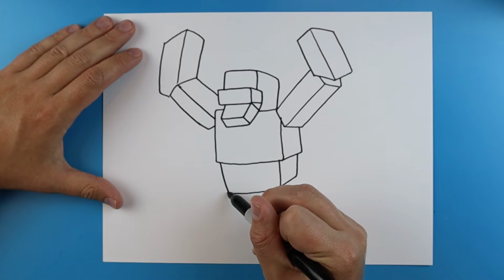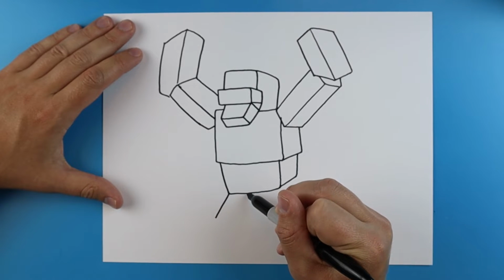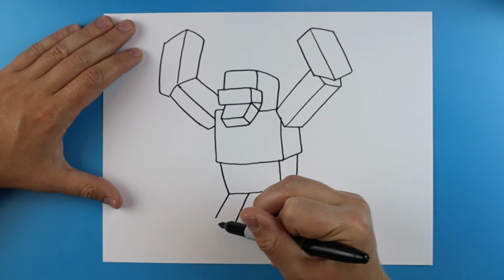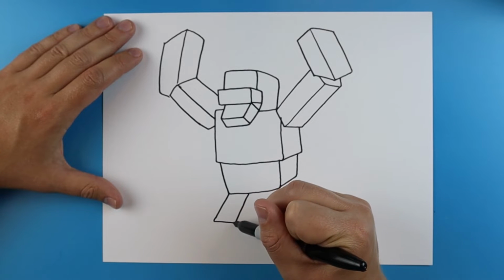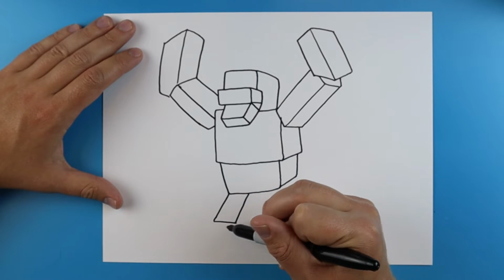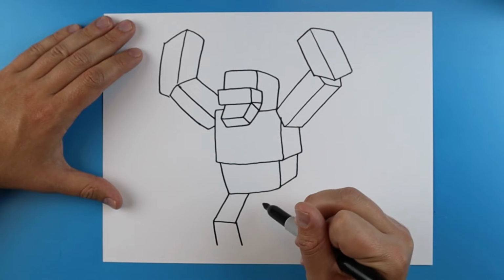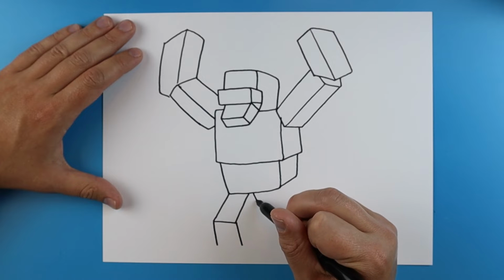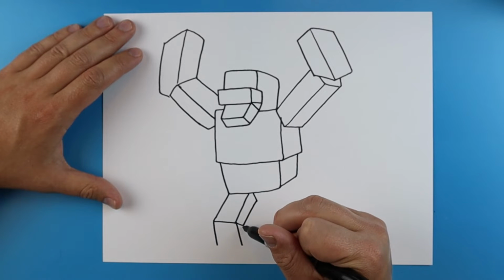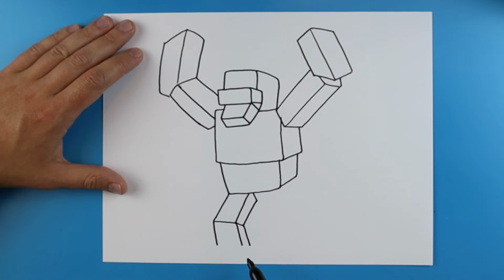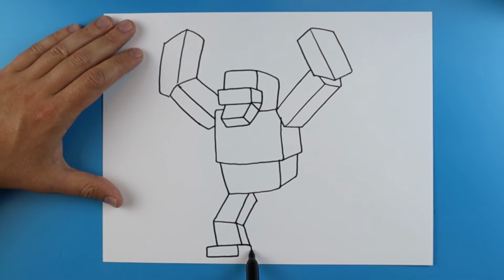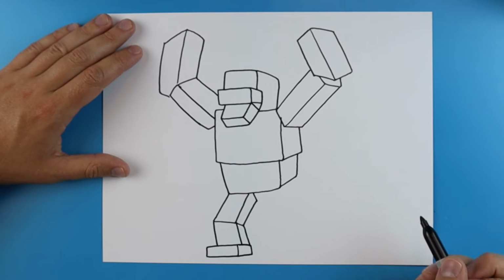Now, starting here, I'm going to draw a line that goes down and then one more that goes down here. I'm going to draw a line that goes over. Then I'm going to make two lines that go down. Then I'll draw a line that goes down, over, and it's going to connect here, and then one's going to go down here. Then I'm going to make a line that goes across, and it's going to go down.